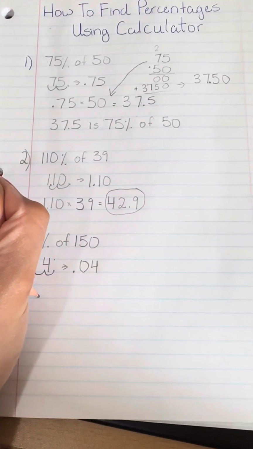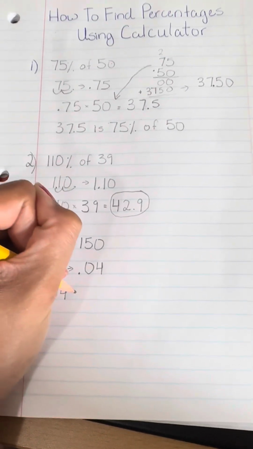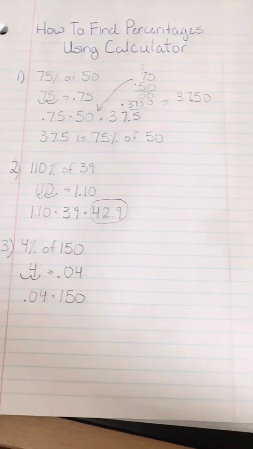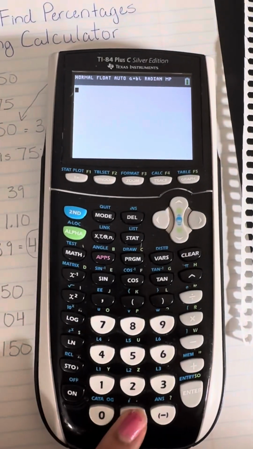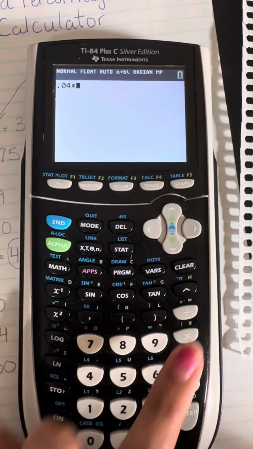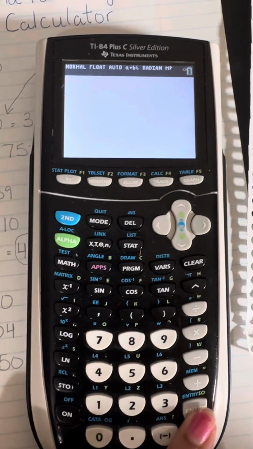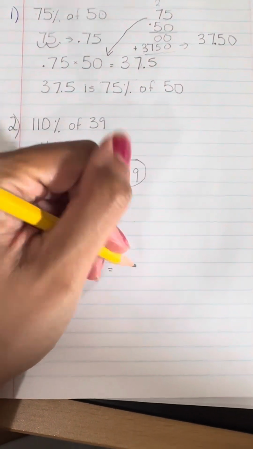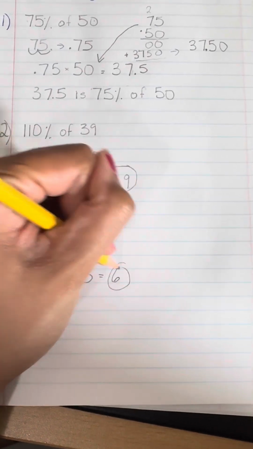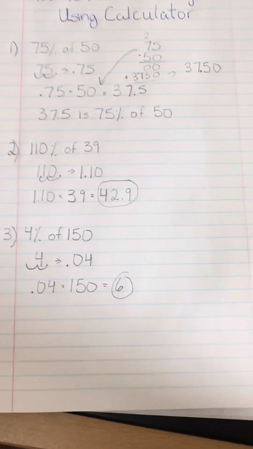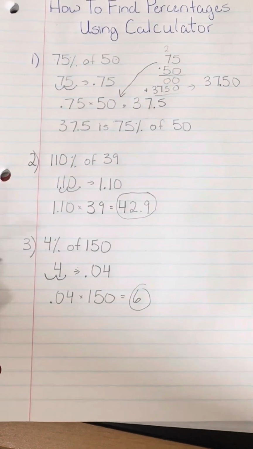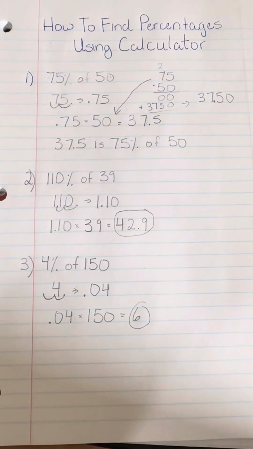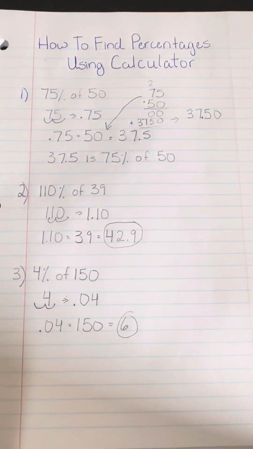And we are just going to multiply 0.04 times 150, and that gives us 6. So 6 is what percentage of 150? 6 is 4% of 150. So here's a few examples on how to do percentages using a calculator for help.